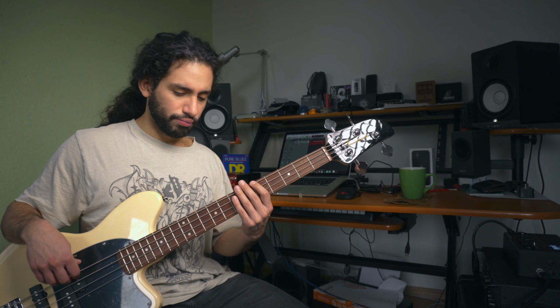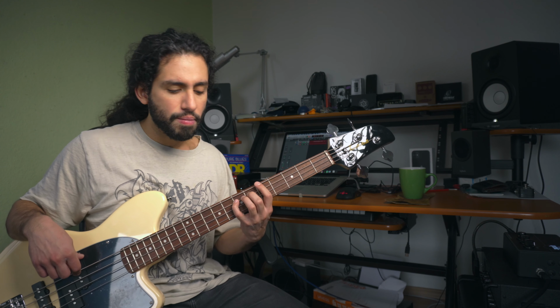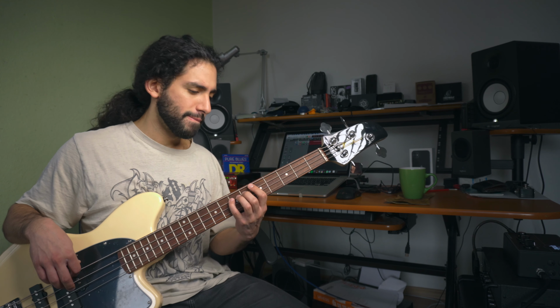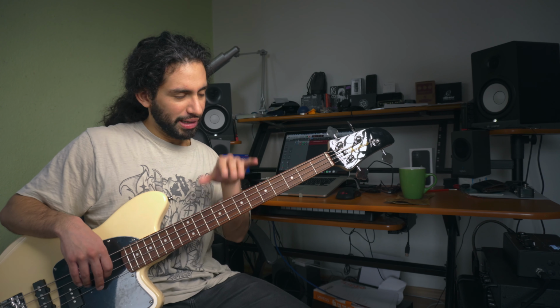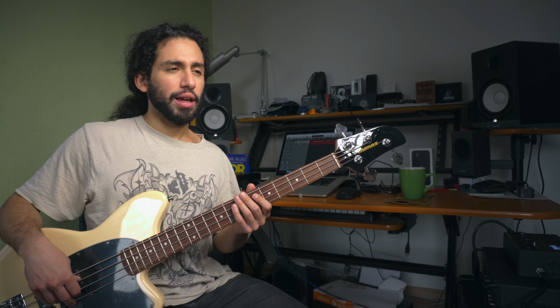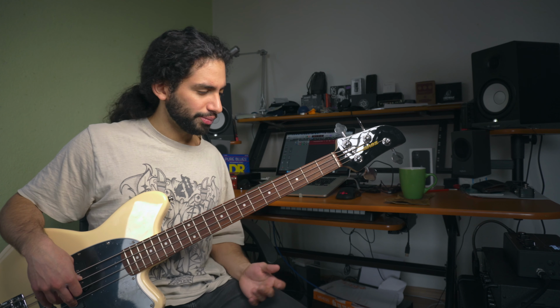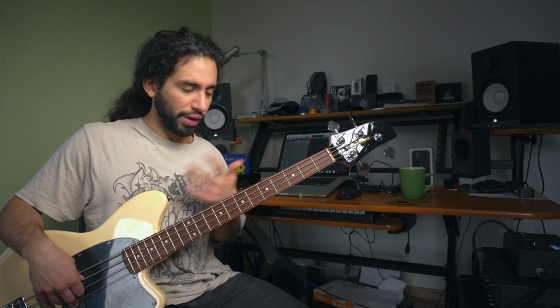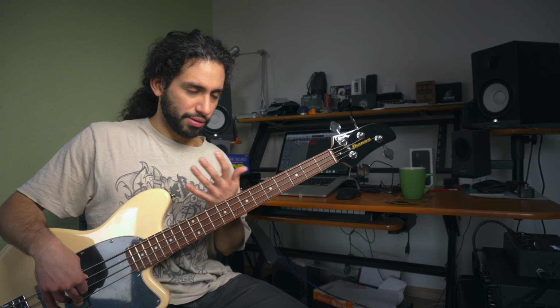I would always play in that position with that kind of fingering. And it is definitely right, you're playing a fifth, it's correct. But some different kinds of music sound better when you fret things in different positions or when you add different articulations.